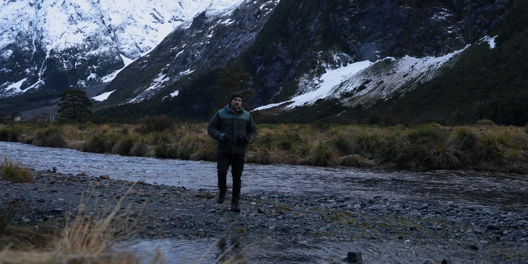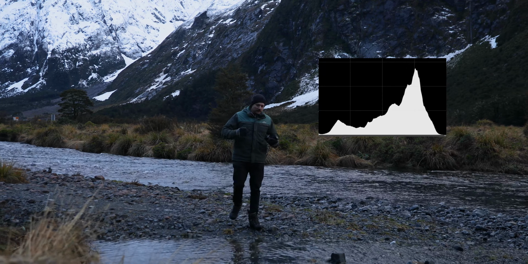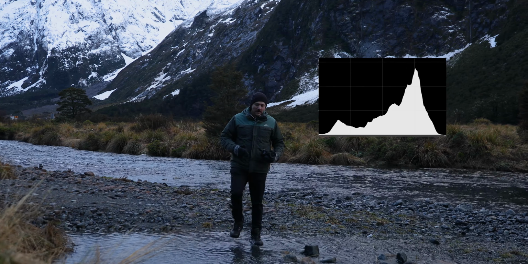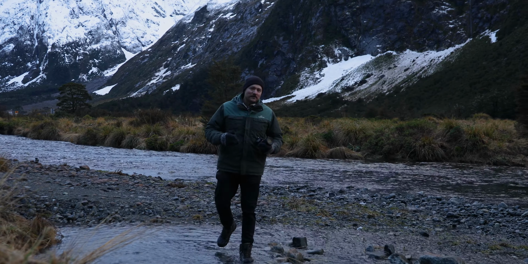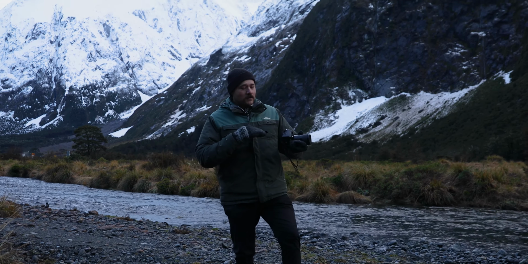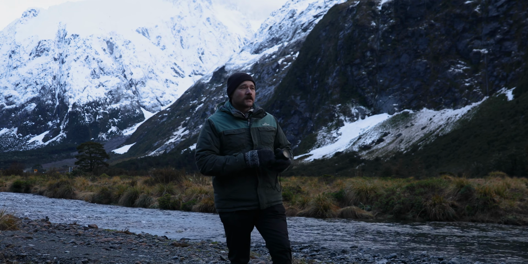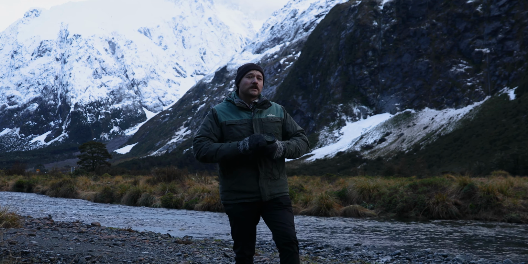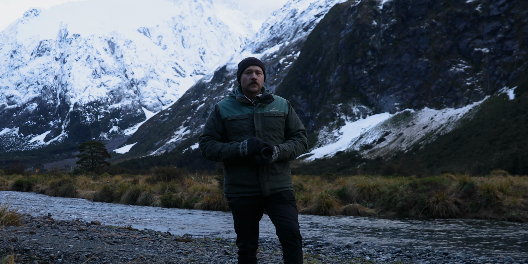So what is a histogram? Well, it's this thing right here. It doesn't look too exciting, and to be honest, it's not really. But what it is, it's a graph that represents the amount of data that you've captured in your image. Or if it's on the live view screen, it's showing you the data that you're about to capture. It's basically a representation of your exposure.